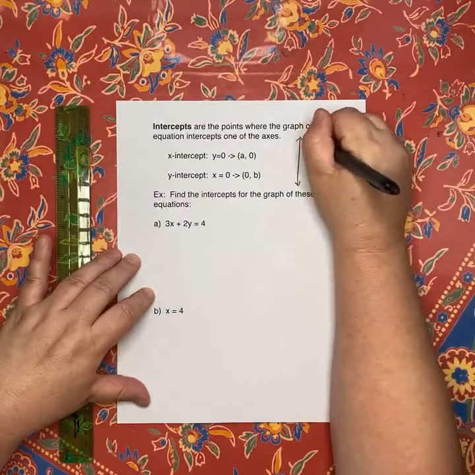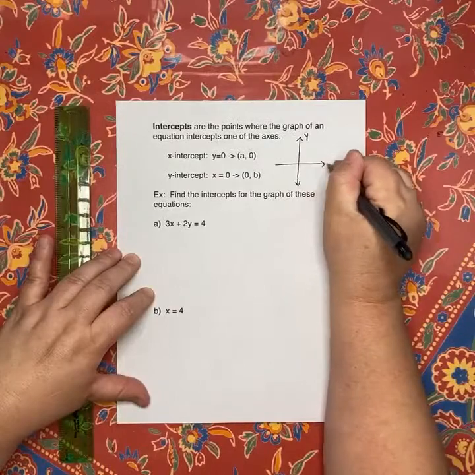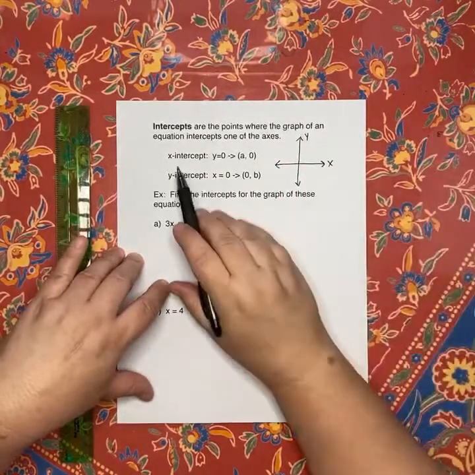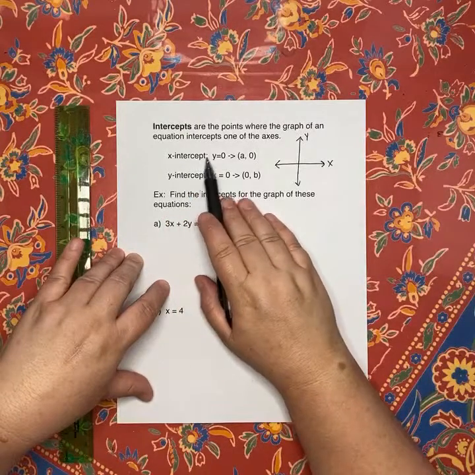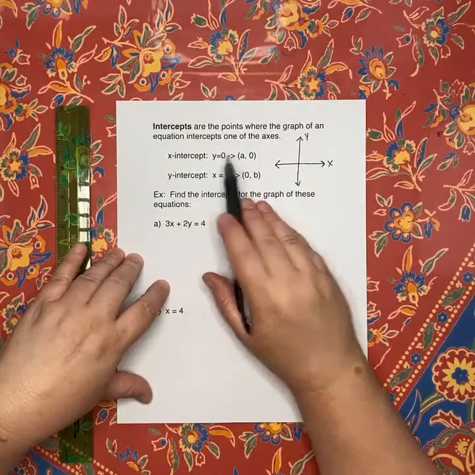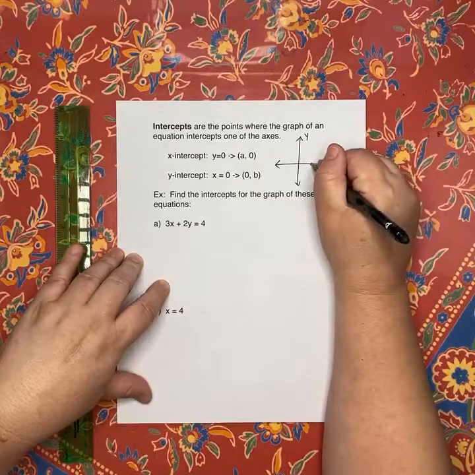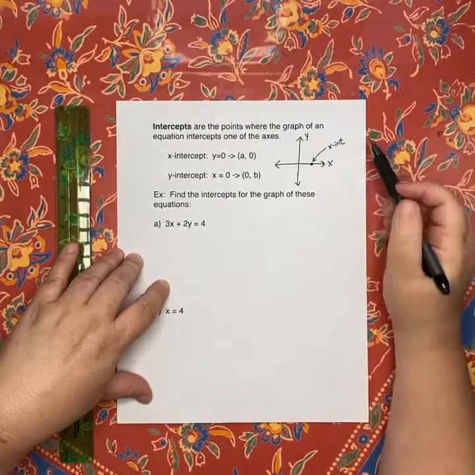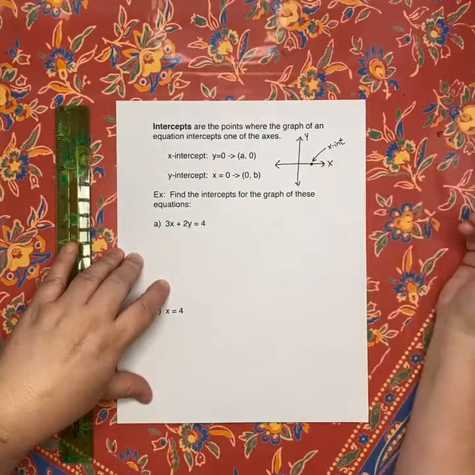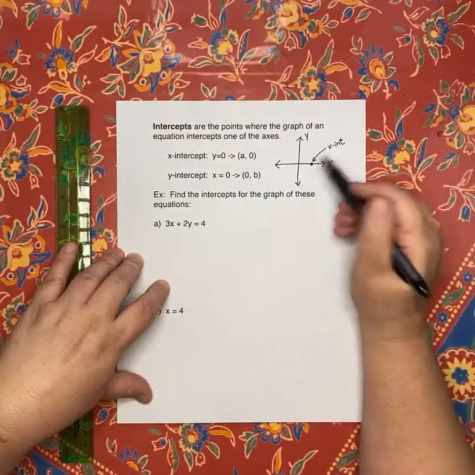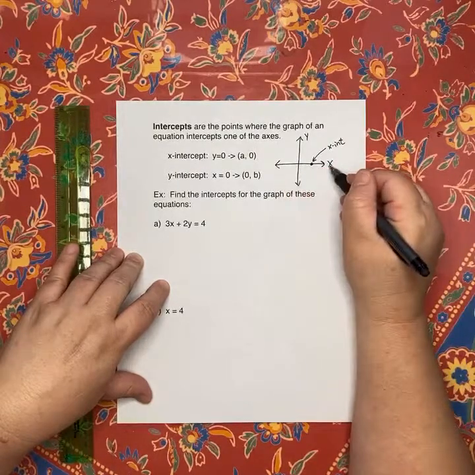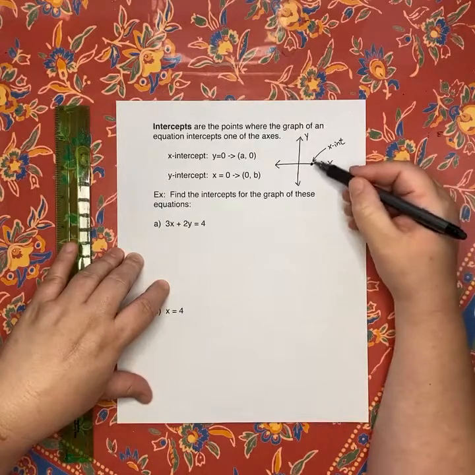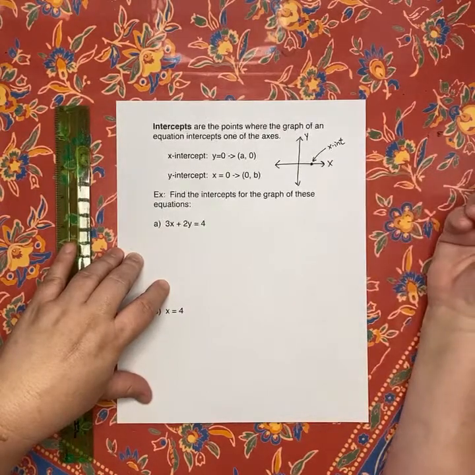So I'm going to freehand a couple of axes. Let's pretend these are, well, those are relatively straight. An x-intercept is when y equals 0. So that would be like a point here. This is the x-intercept, which we frequently write as x-int with a little hyphen in between. The x-intercept sits on the x-axis, and because of that, it's not up and it's not down. So the y value is 0.